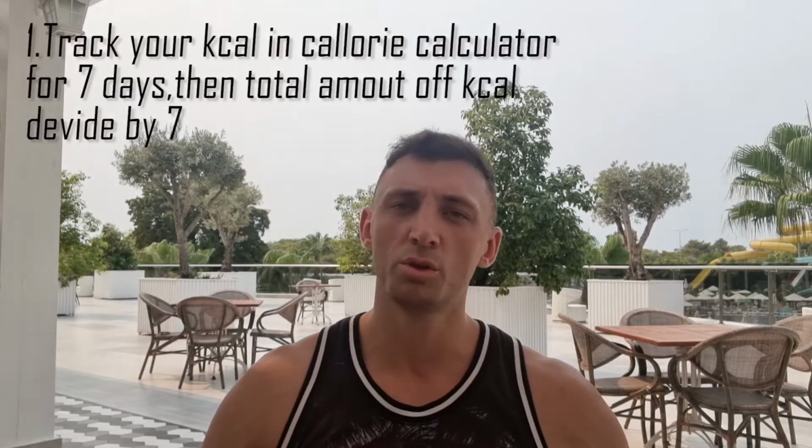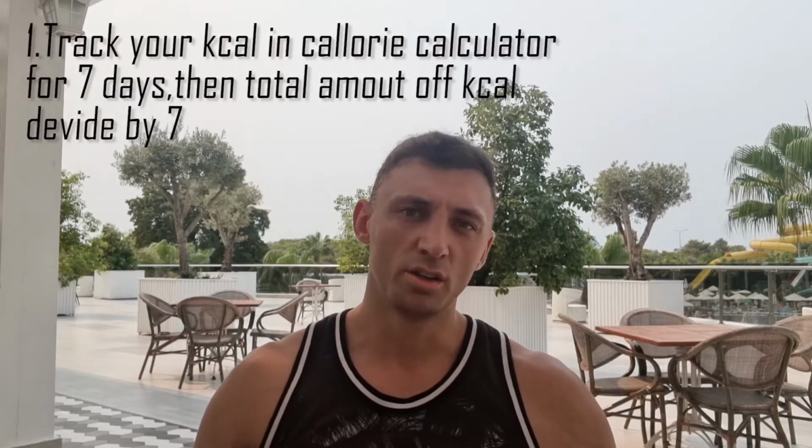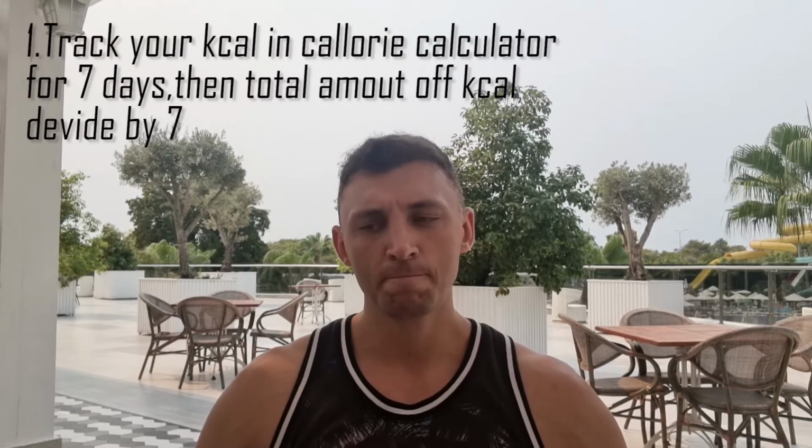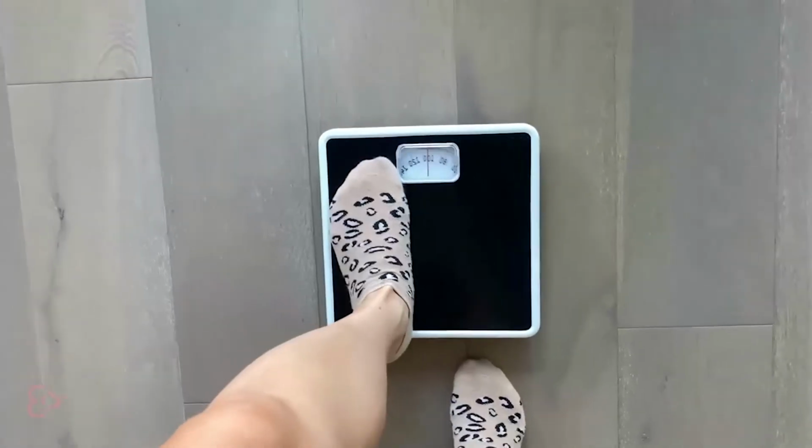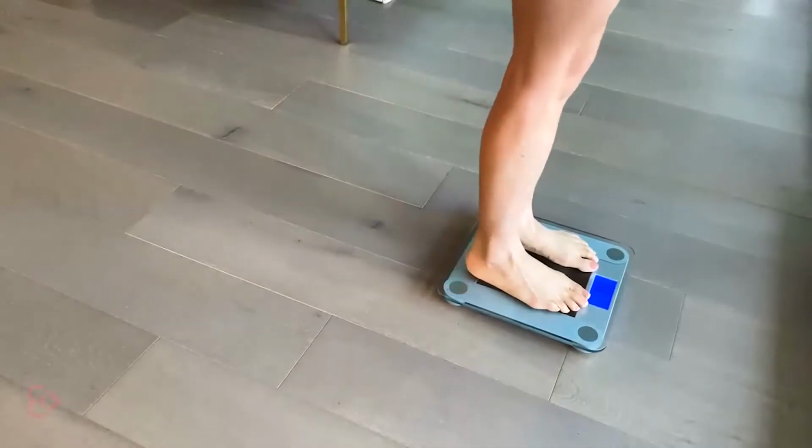The first one, and probably the most accurate one, is to download an application called MyFitnessPal. Then record everything you put in your mouth throughout the day for a whole week. Then we divide that number by 7, and so we know exactly how many calories we need per day to stay the same. Before starting to record everything in MyFitnessPal, make sure you scale yourself so you know your exact weight. And if after 7 days you did not gain any weight, then you're all good. You know your information is right.